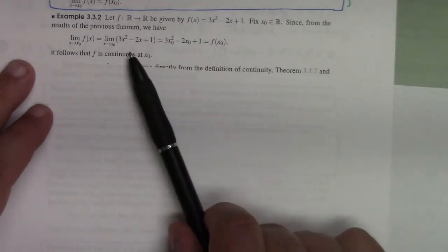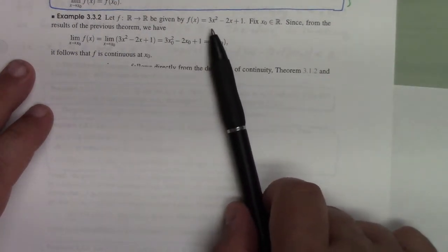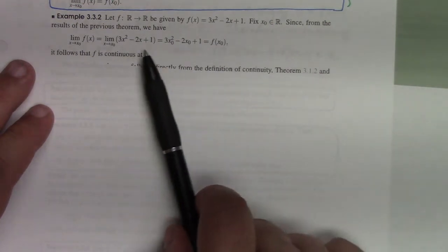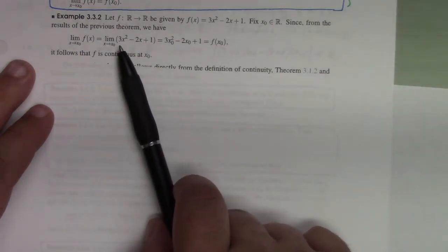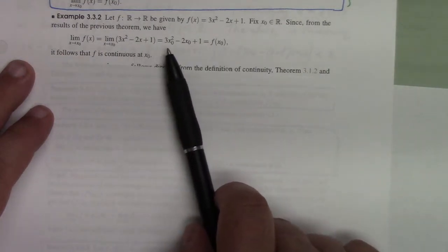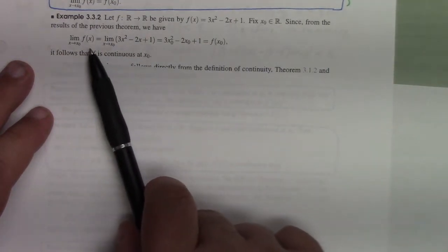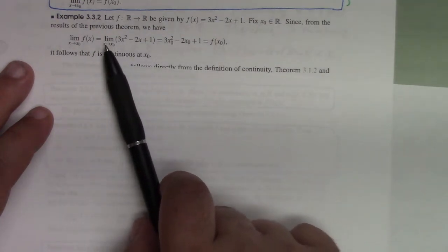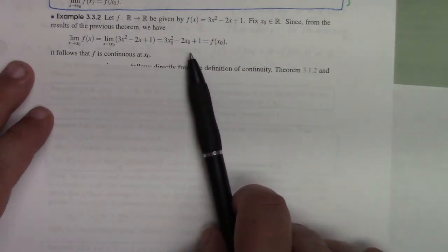so now they're showing that this quadratic function is continuous by applying limit laws from the previous section, and that's fine, right? Perfectly reasonable way to do it, but I thought it would be useful for you to see a proof from the epsilon delta definition.